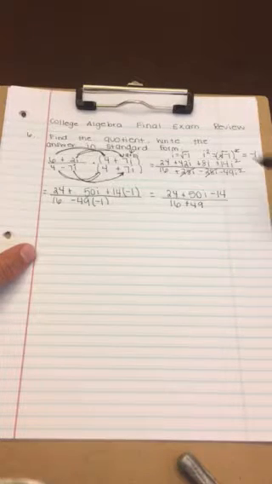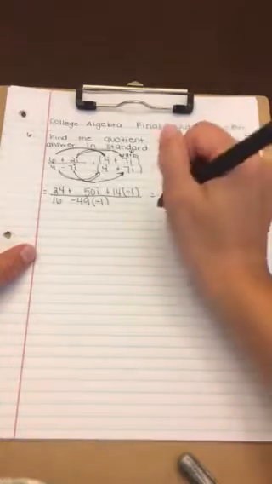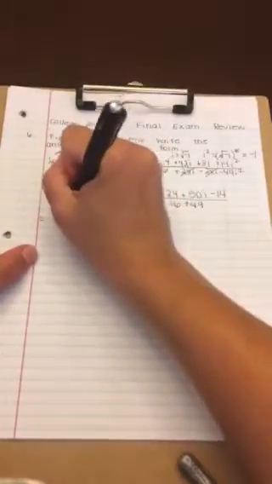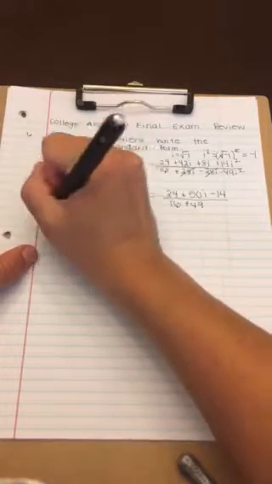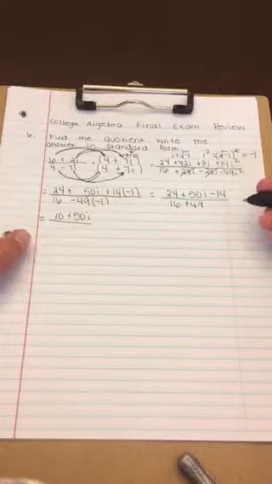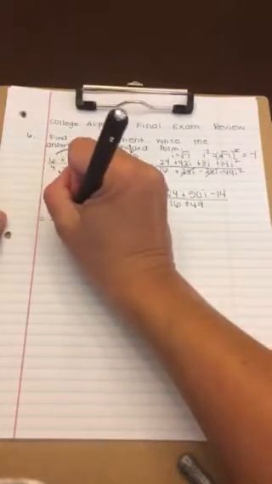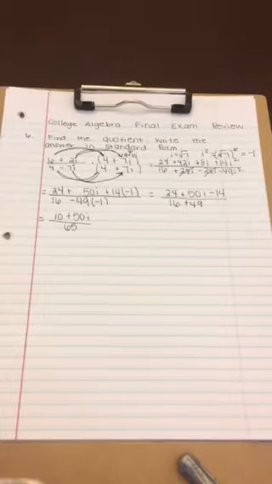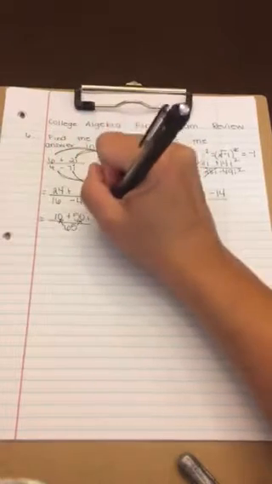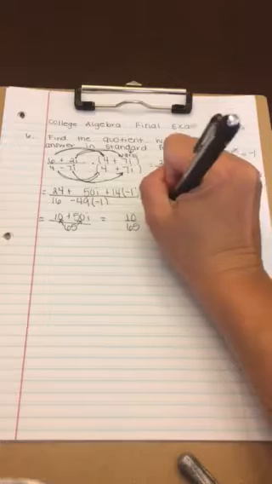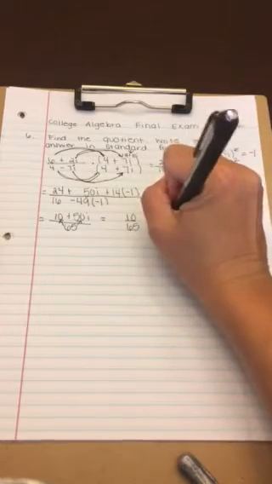Almost done. Again, combining like terms, 24 minus 14 will give me 10, and then plus my 50i. Divided by 16 plus 49 will give me 65. So I have all my like terms combined. Now, if you notice, this whole fraction is being divided by 65. So I can split this up and say, 10 divided by 65 plus 50i divided by 65.